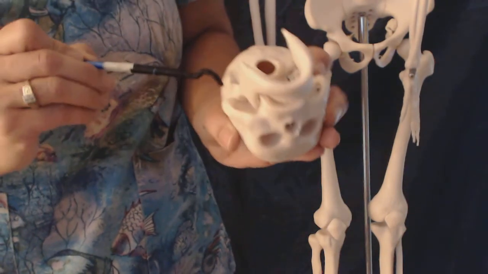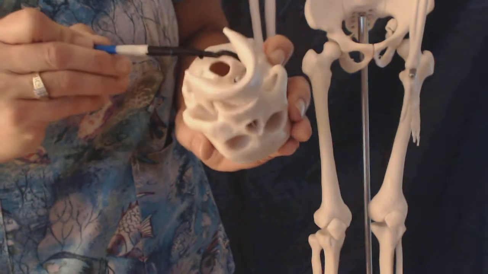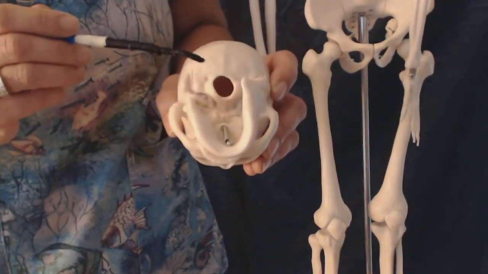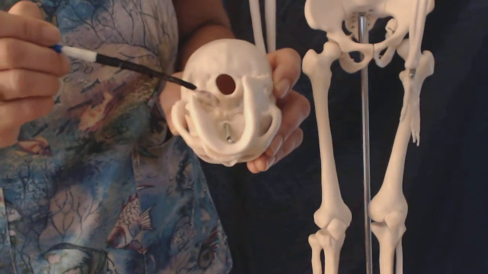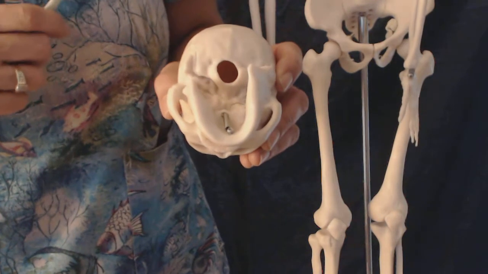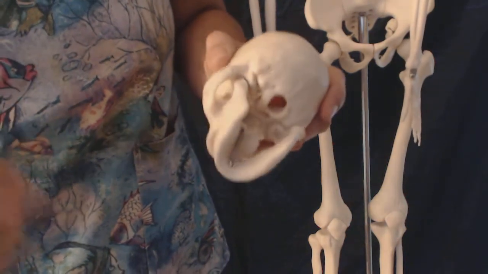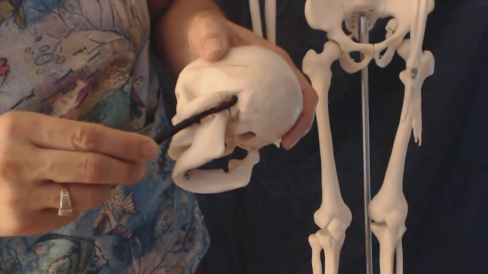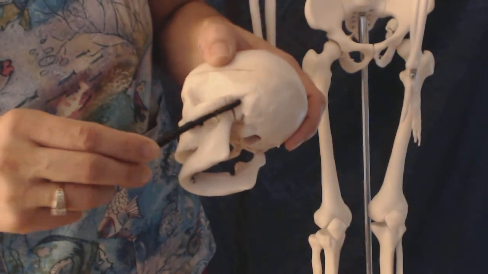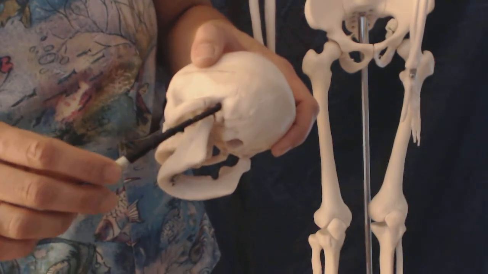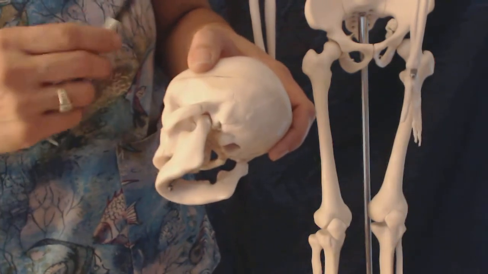The styloid process, here and here, is near the base of the mastoid process, and it's the attachment site for ligaments that support the hyoid bone. The external acoustic meatus here is on the lateral surface, and it ends at the tympanic membrane and channels sound waves to the eardrum.